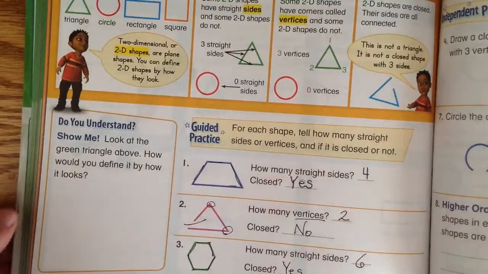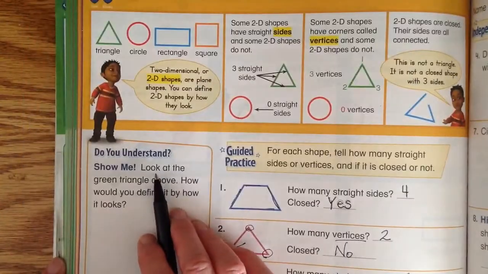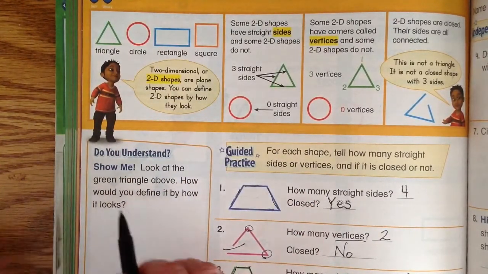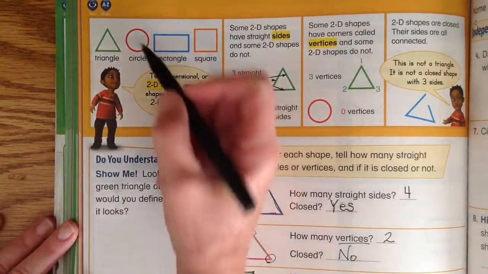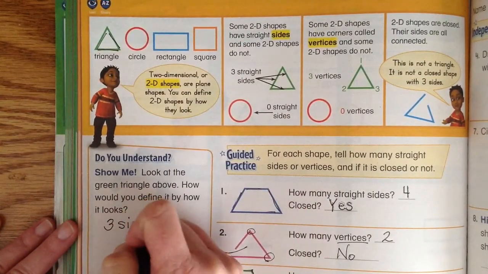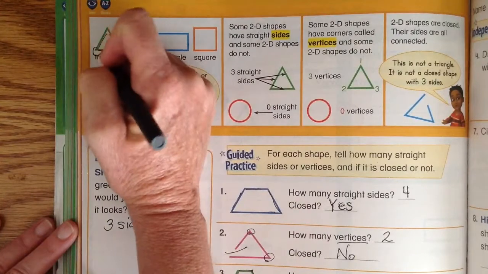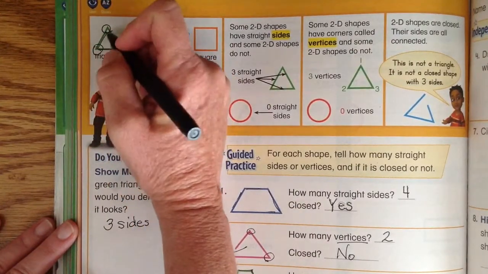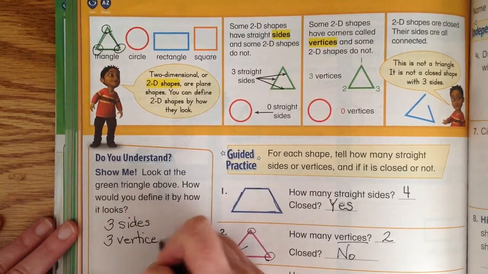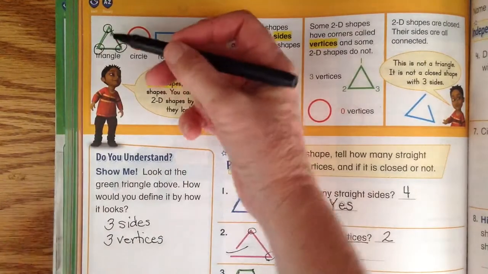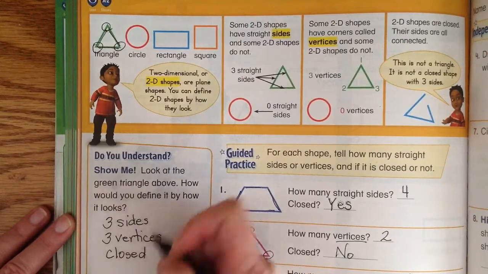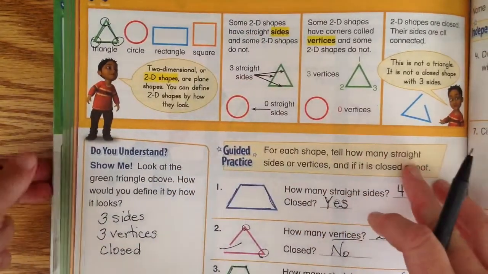All right. So now over here it says, look at the green triangle above, right up here. How would you define it by how it looks? So let's say, how many sides does this triangle have? 1, 2, 3. So we could say it has 3 sides. And we could also say how many vertices it has. 1, 2, 3. 3 vertices, those sharp points. And we can always also say if it's open or closed. And this one is closed. So we could use all of those things to describe that triangle.